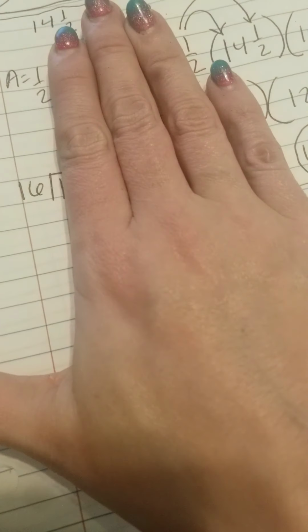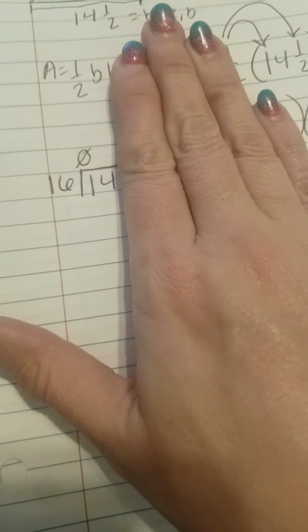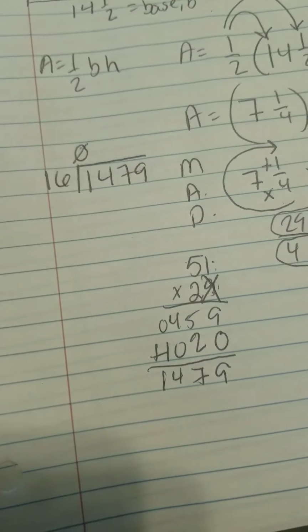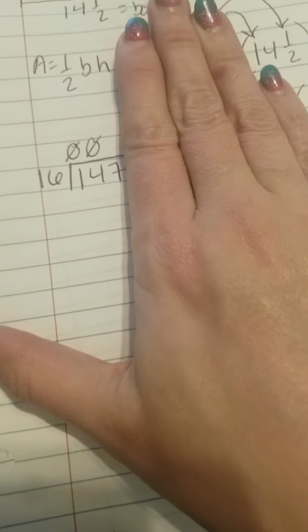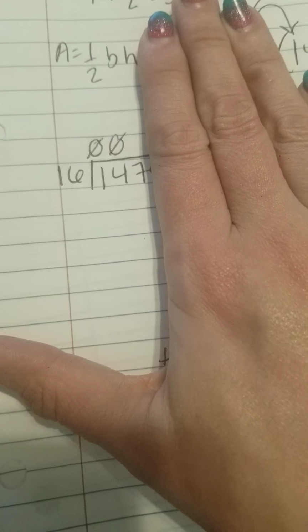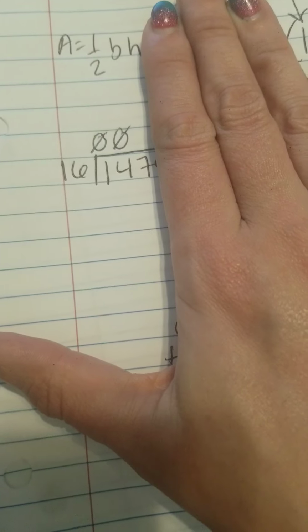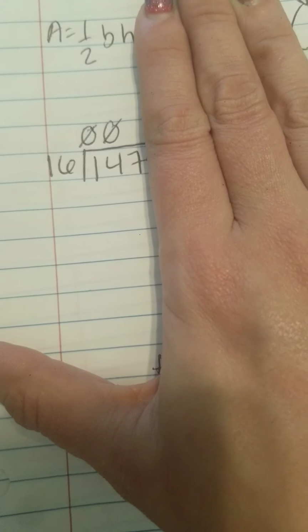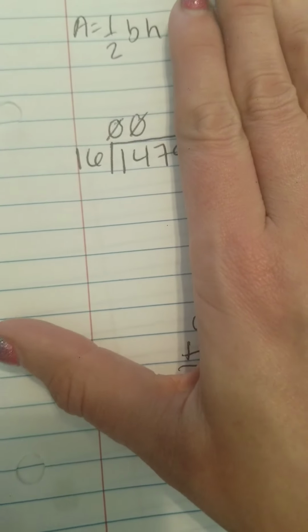So now I'm just going to cover it up. If I have 1, can I make a group of 16? No. If I have 14, can I make a group of 16? No, I do not have enough. So now I'm going to deal with 147. If I have 147, can I make groups of 16? So I'm going to think logically. If I have 10 groups of 16, that means that I have 160. But that's a little bit too much. So I'm going to go down and I'm going to try 9 groups of 16 and see what happens.